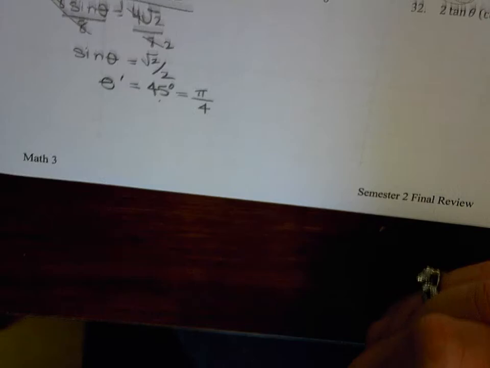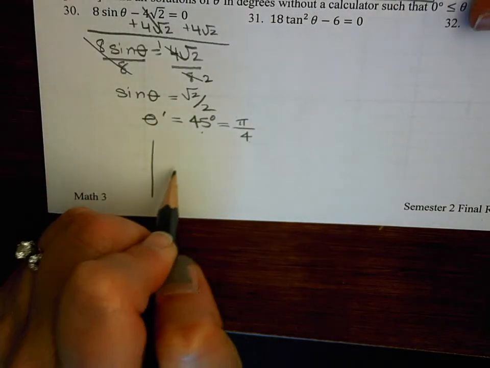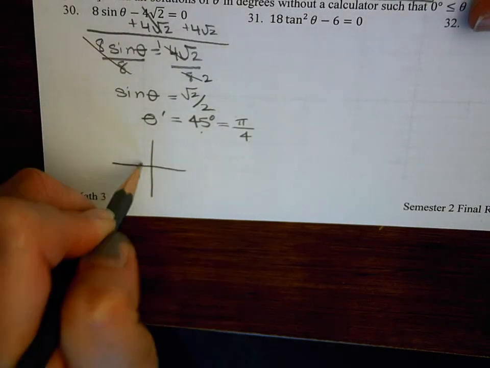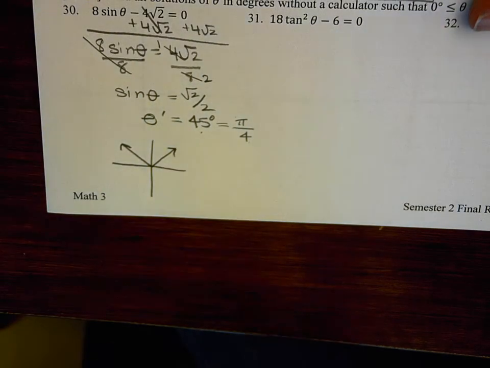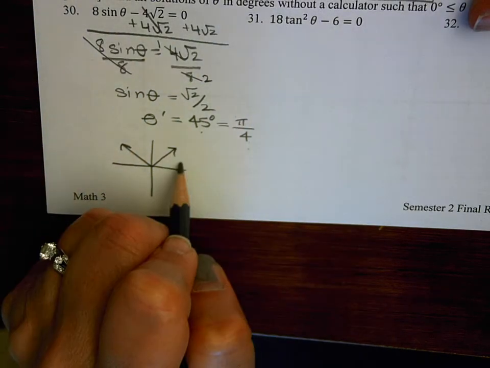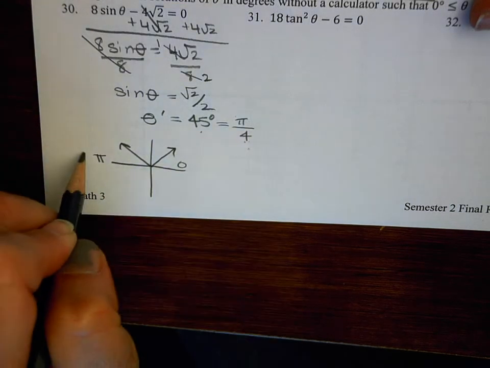And so now I want to find my rotated angles. So sine is my y value, and y is positive when I go up, so that would be in quadrant 1 and 2. And again, I want to be in radians, so this is 0, and this is pi, but I want to be matching denominators, so 4 over 4.